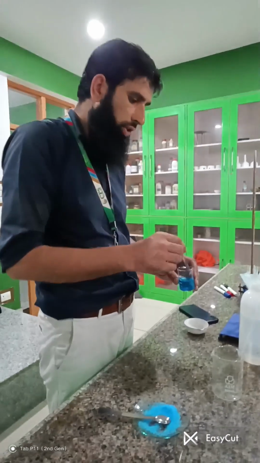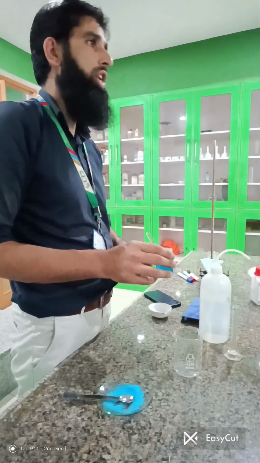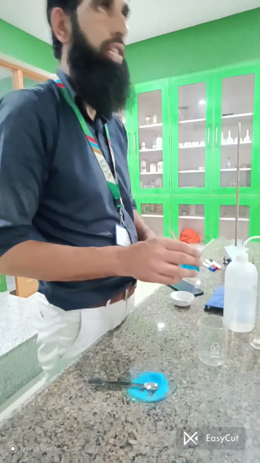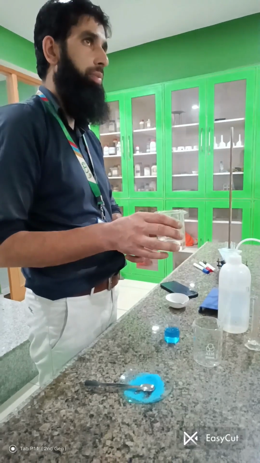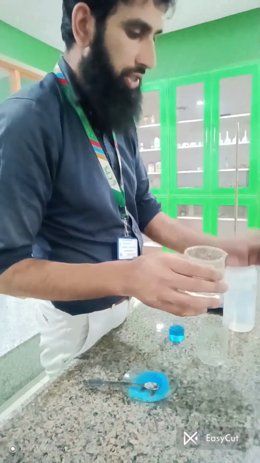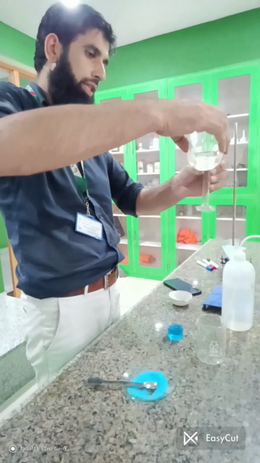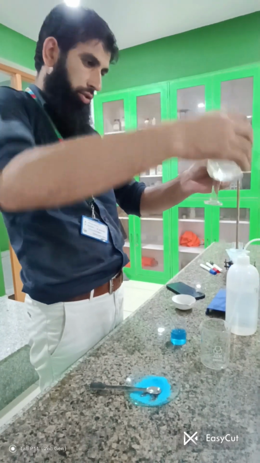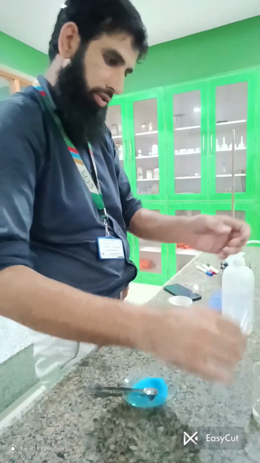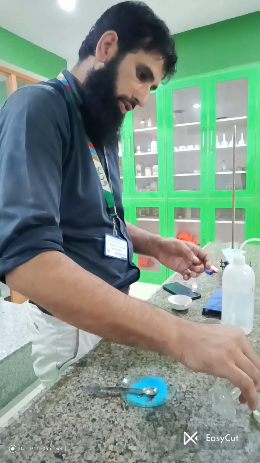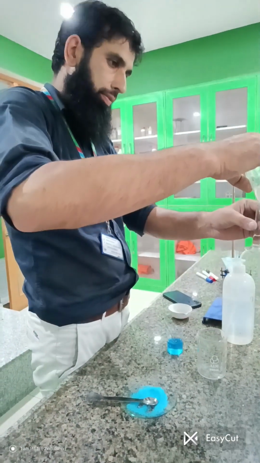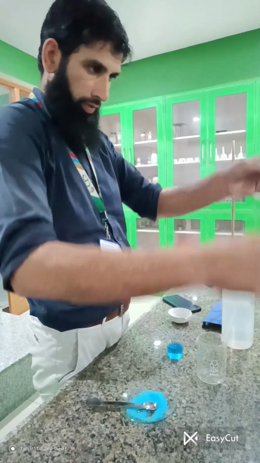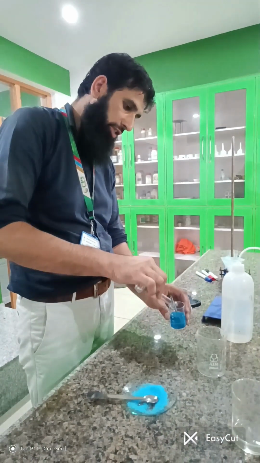After that, what will we do? We have to add 3 to 4 ml of dilute sulfuric acid to it. This is sulfuric acid that I have made dilute by adding some water, and this is the measuring cylinder. I will take 2 to 3 mLs. Yes, 2, 3 ml. And I will add the sulfuric acid.